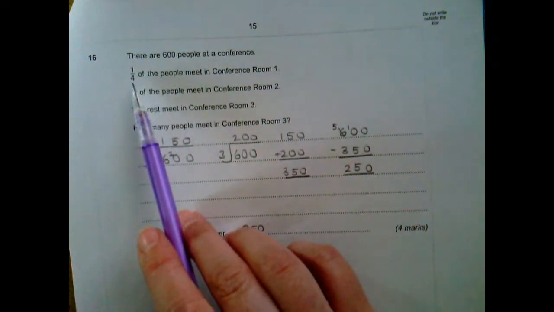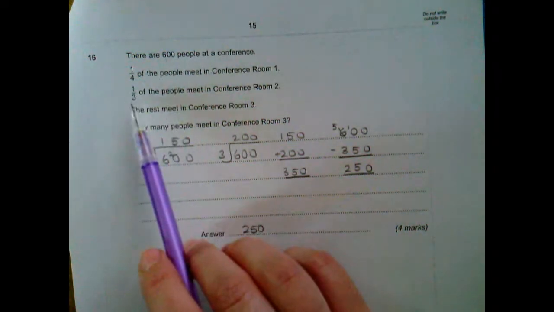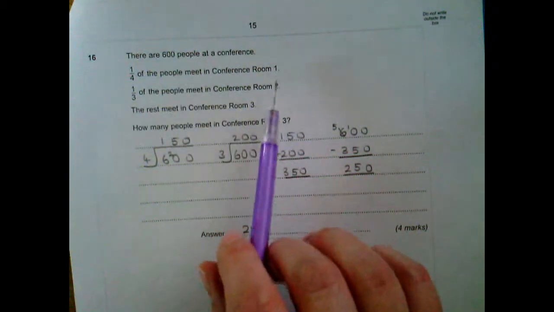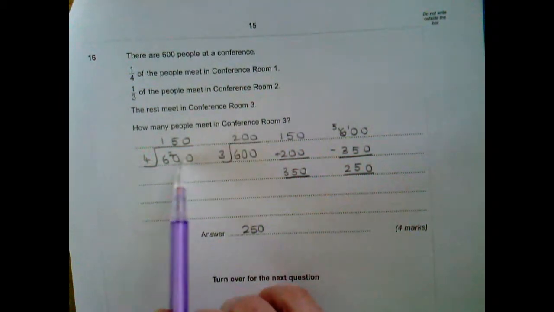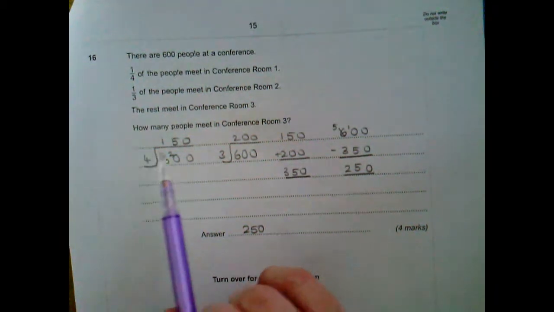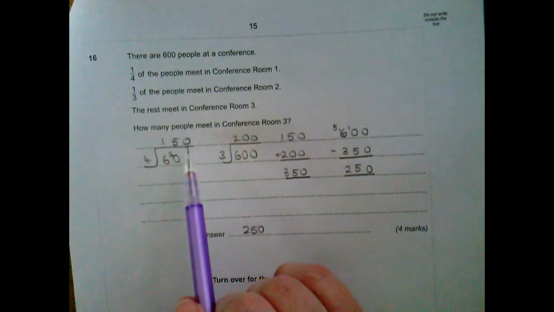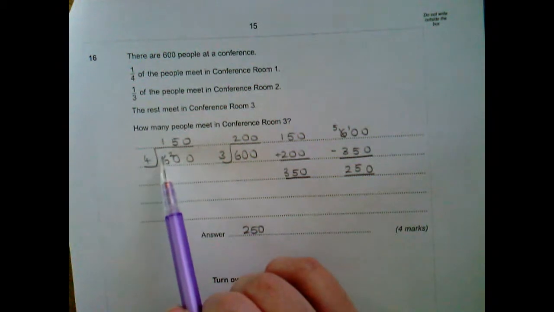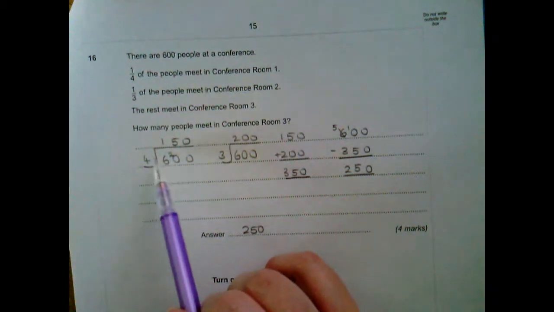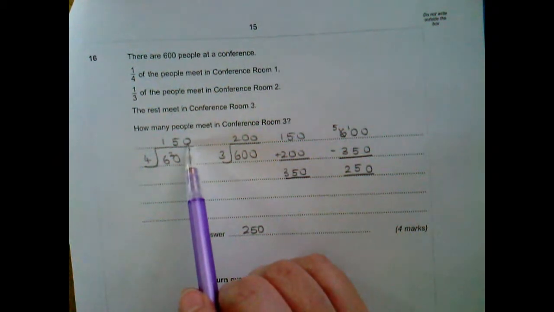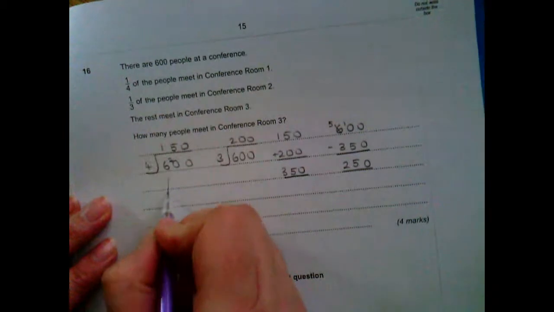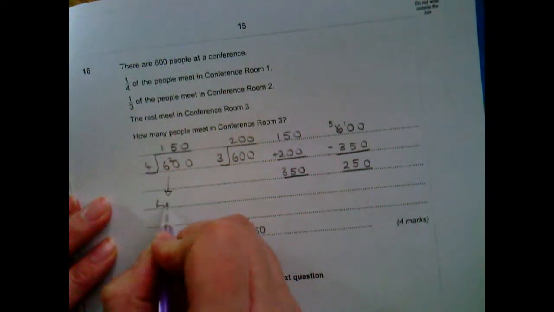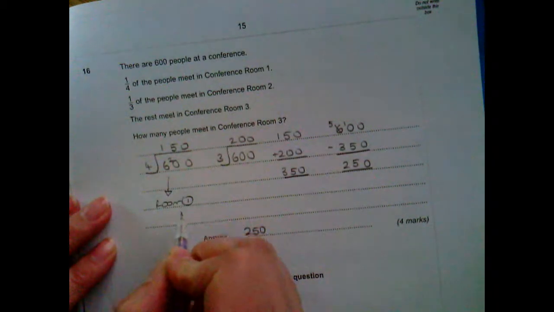So you need to find a quarter of 600 and then a third of 600 to see how many people are in these rooms. So a quarter of 600 is just 600 divided by 4. If you know that in your head, that's fine. I'm going to do a sum. So 4 into 6 goes once, remainder 2. 4 into 20 goes 5 times. 4 into 0, no times. So that's the quarter of the people. So that is room 1.